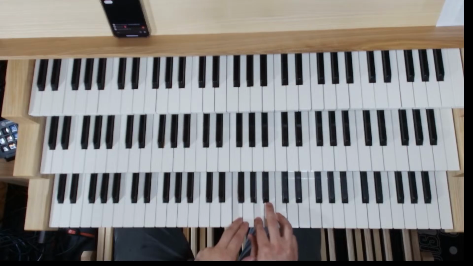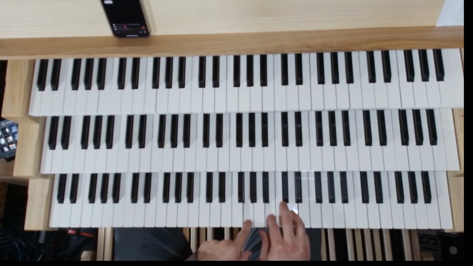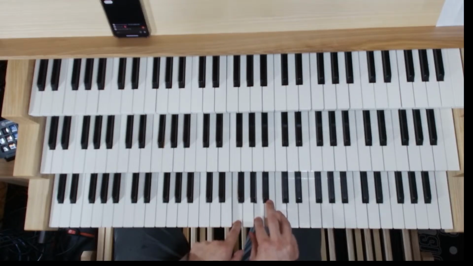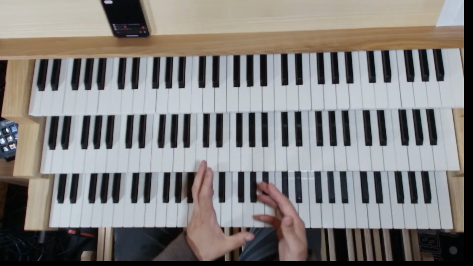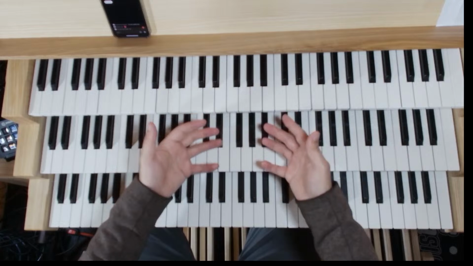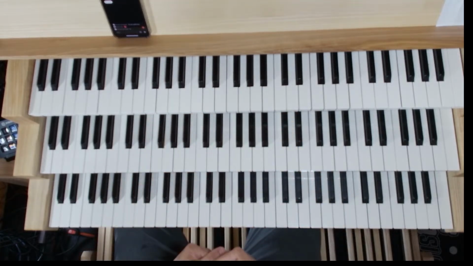From F major to G major, it's fine, but from G major to F major, it's no, because basically the tension has to rise and not fall in tonal classical music.